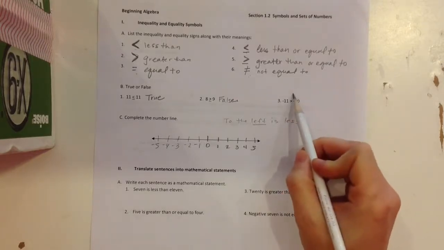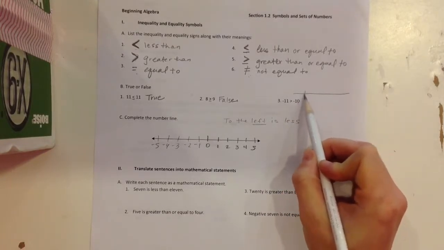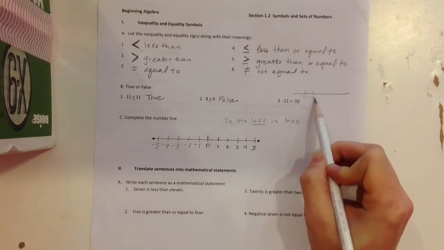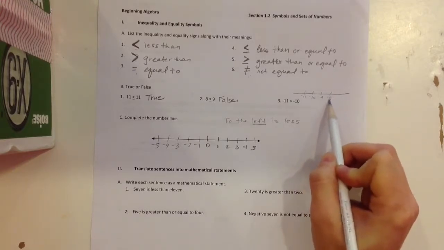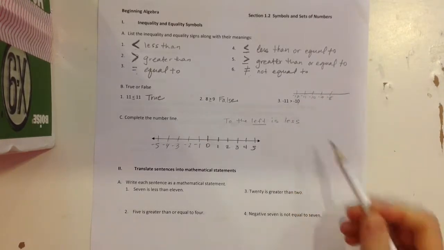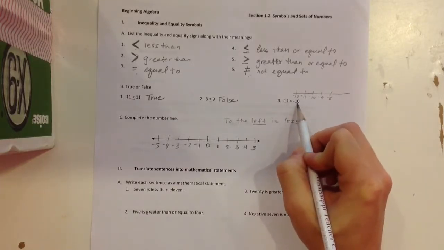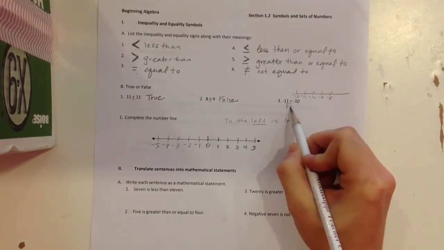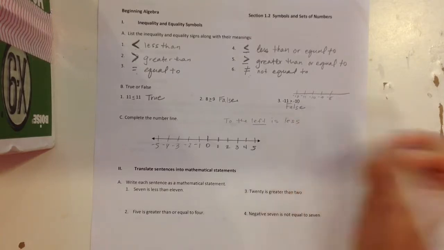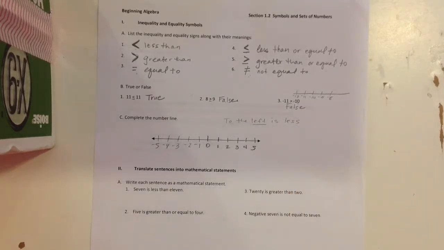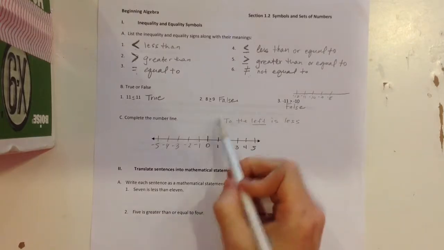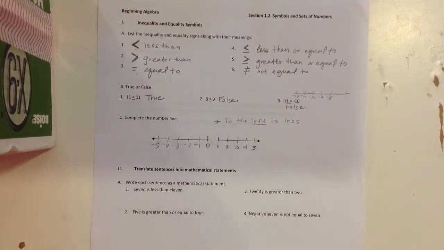Now if I was to draw a number line, I would have negative 11, then negative 10, negative 9, negative 8. Notice that negative 11 is to the left of negative 10, so that would make it less. So this would be a false statement. If you ever get confused with greater than or less than, always go back to the number line. And remember, if it's to the left, it's less.